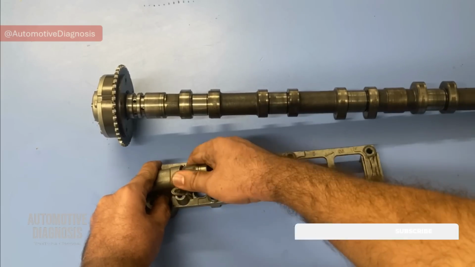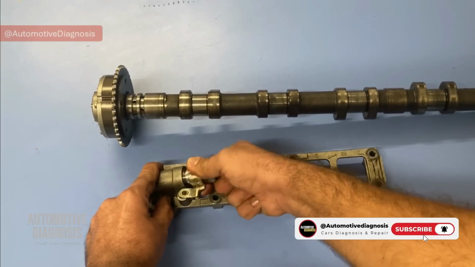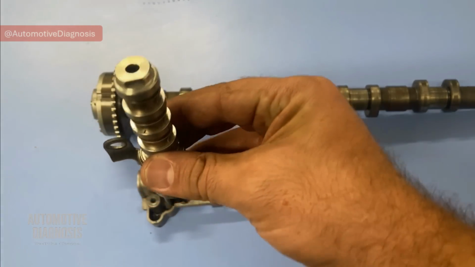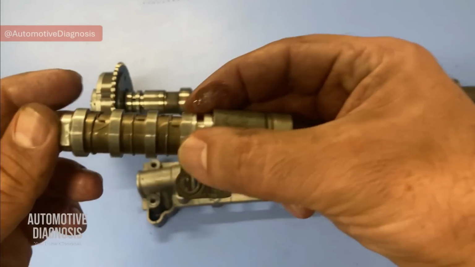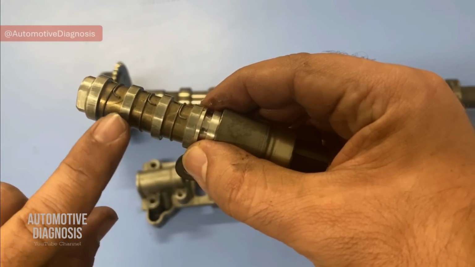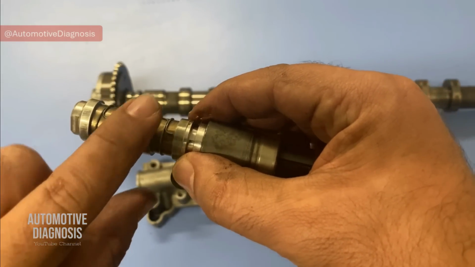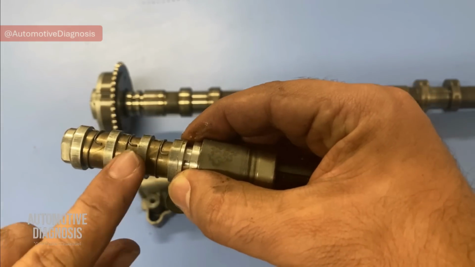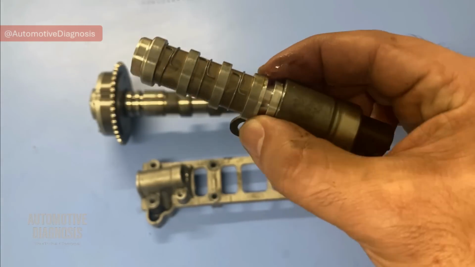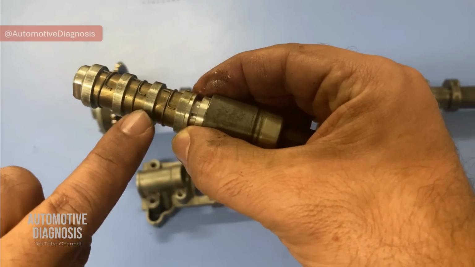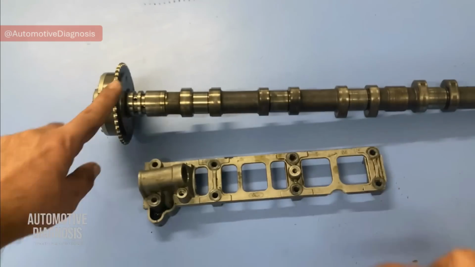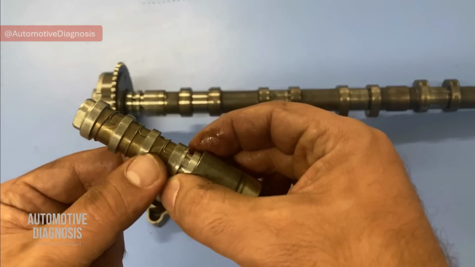We can take this one out, just be careful when you are taking it out. This is the VCT Actuator or VVT Solenoid valve. As you see, it's very clean. If you see oil sludge over here, that oil sludge can block the oil passage, so it must be clean. This one is pretty much clean. You can take the filters out here as well to clean everything, but right now, because I'm going to show you how to test it, let's move forward very quickly.